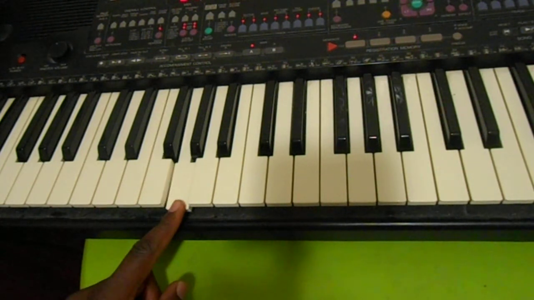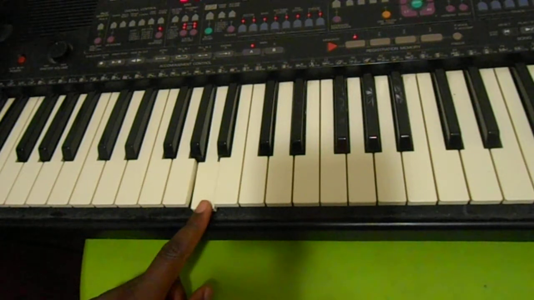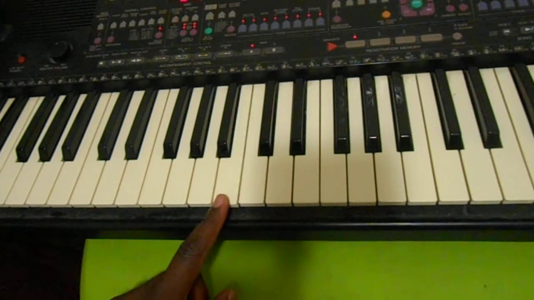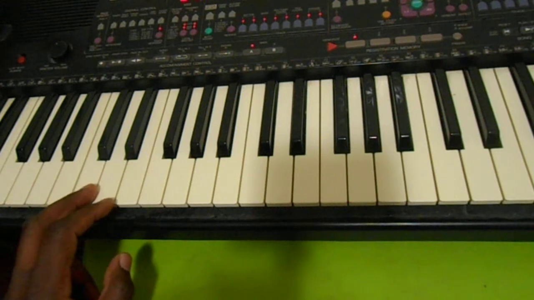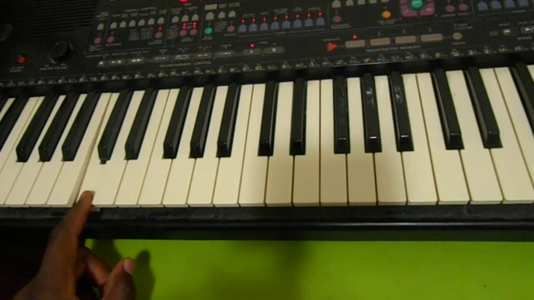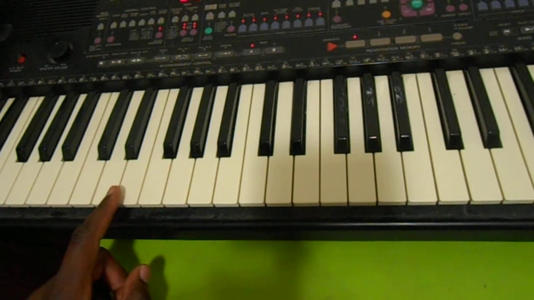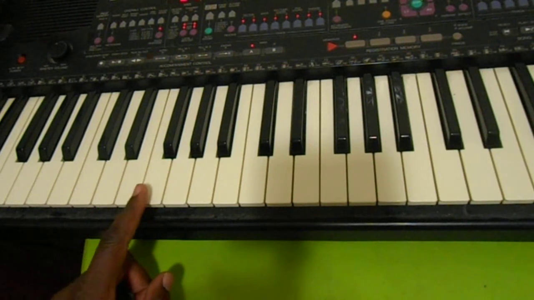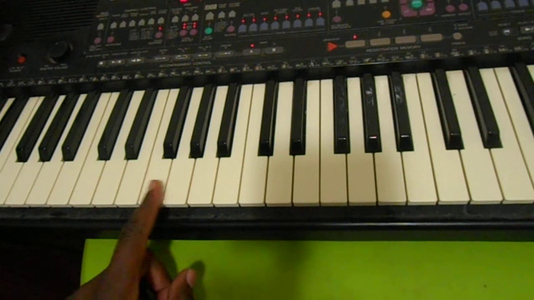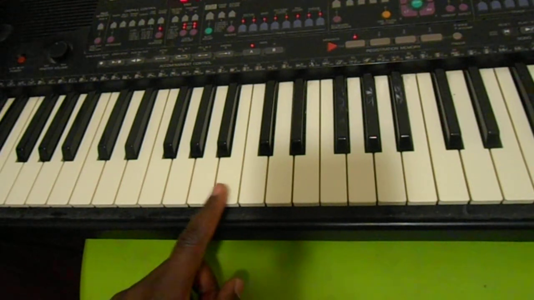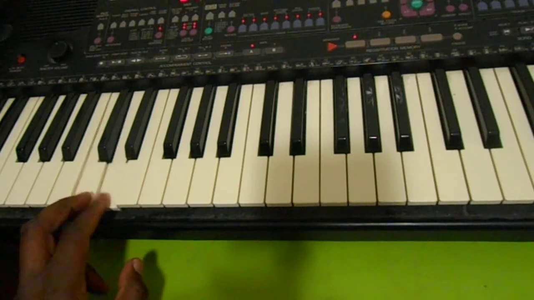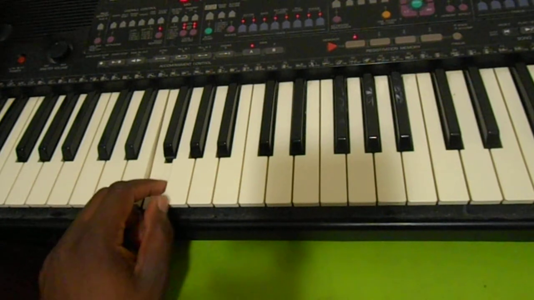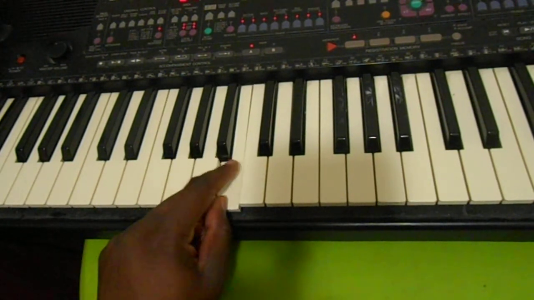F to G is a whole step. G to A is a whole step. A to B is a whole step. And B to C is a half step. So the pattern is two whole steps from here to here, then one half step, then a whole step, whole step, whole step, and a half step. One more time. C: whole step, half step, whole step, whole step, whole step, half step.